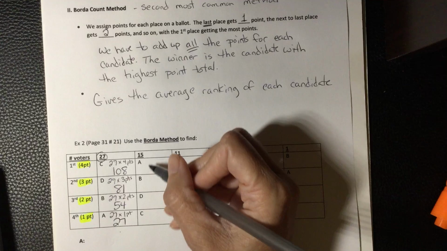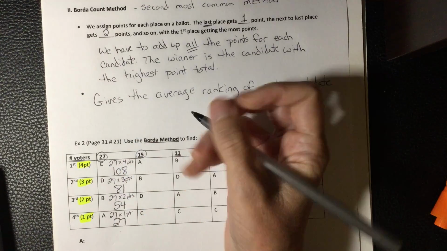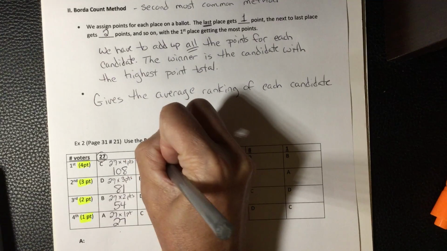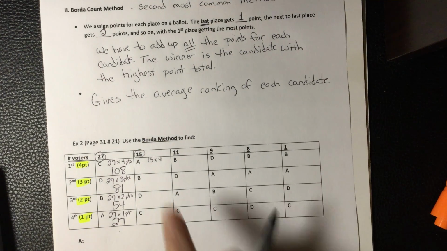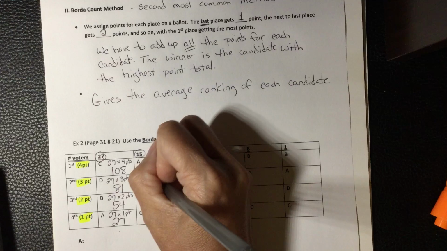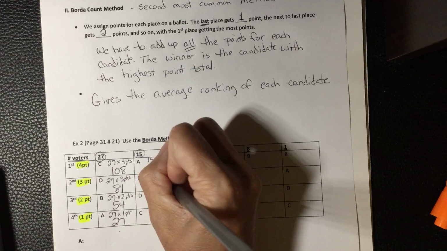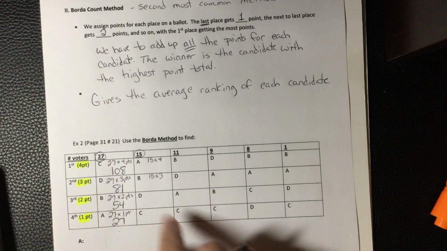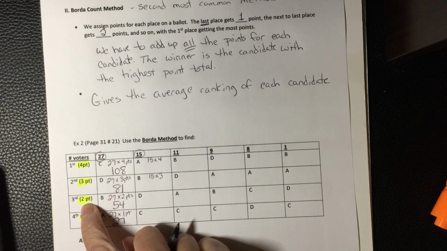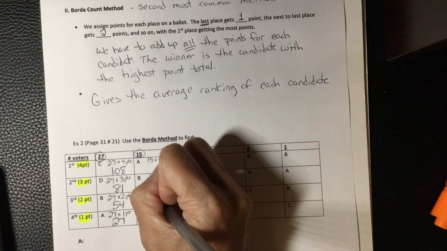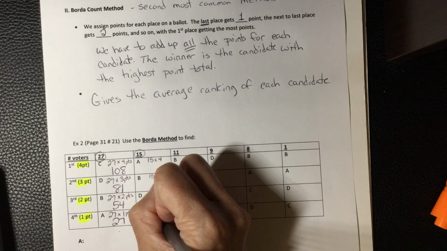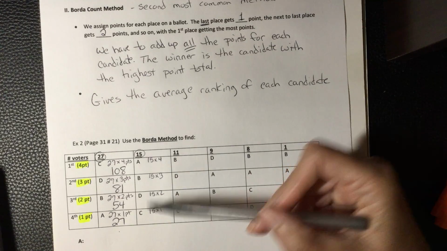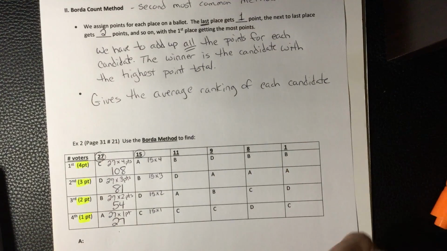All right, so if we move to the next column, we have 15 voters. So for first place, it's going to be 15 times 4. Okay, so I'm going to go ahead and fill this out. For second place, we're going to do 15 times 3. When we move down to third place, that's 2 points. So 15 times 2, 15 times 1. So we always see the number of votes here and the number of points here.